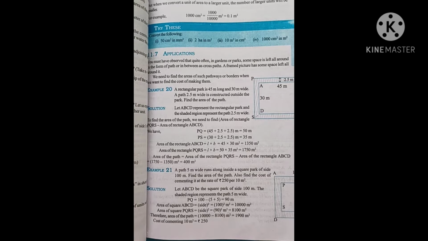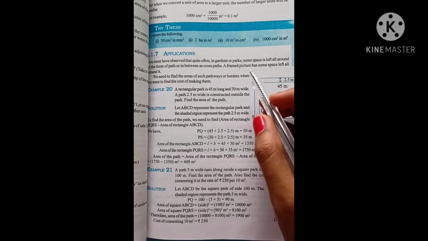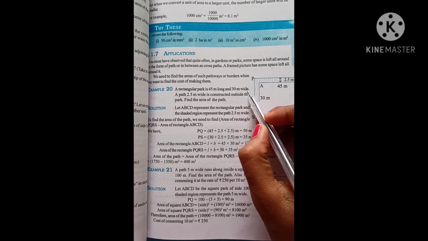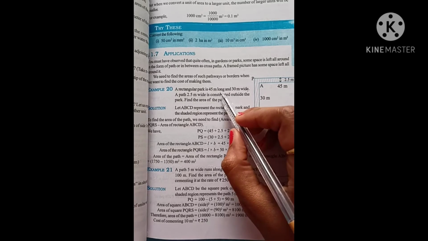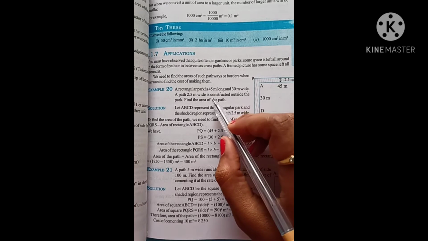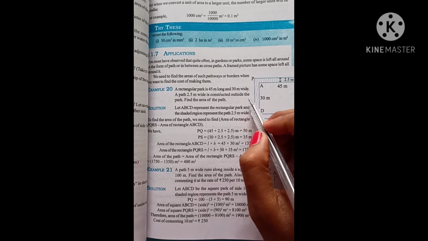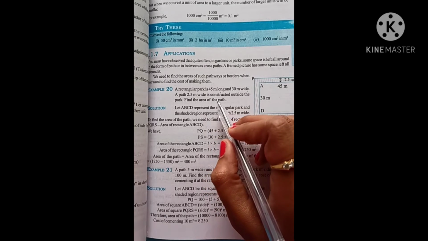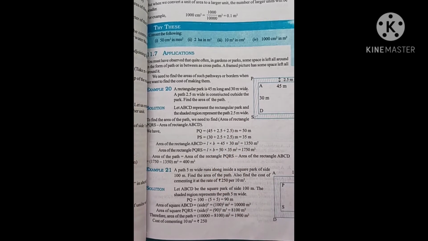Now let us study the applications part under this chapter. Let me read out the question. A rectangular park is 45 meter long and 30 meter wide. Long means length, wide means breadth. A path 2.5 meter wide is constructed outside the park. So find the area of the path.